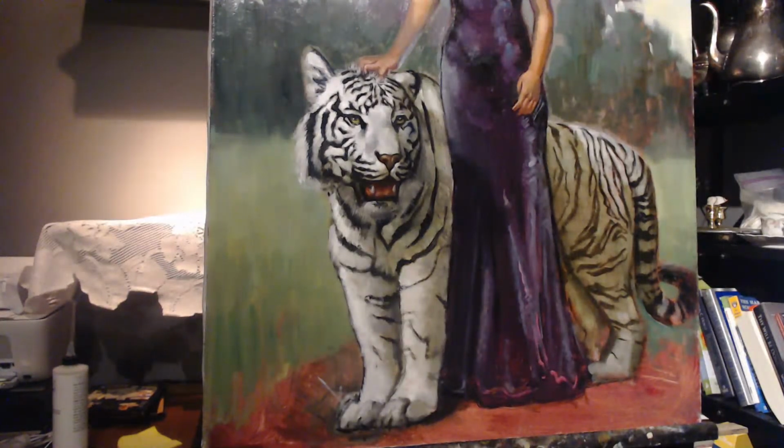Shocking pink socks on the tiger. I'll consider it. I doubt it, but I'll consider it.